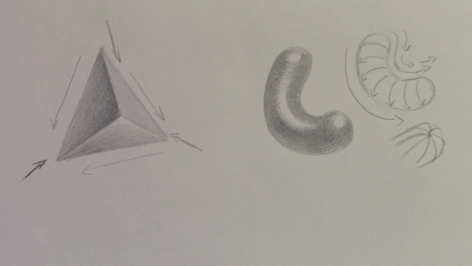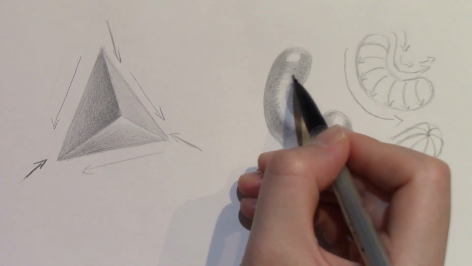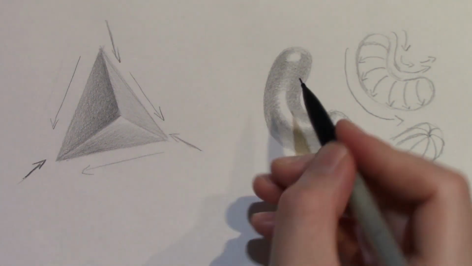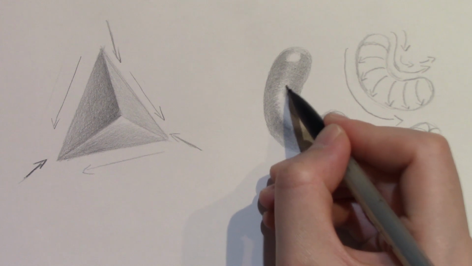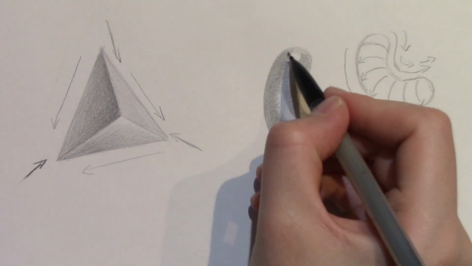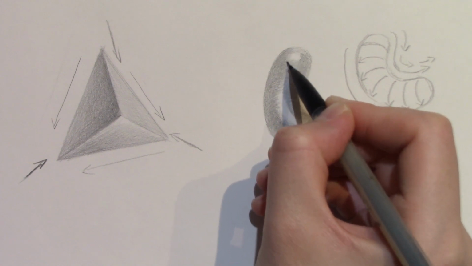If it's too light, you just add more layers. If it's too dark, then you probably want to go back and erase a little bit, but we try to prevent adding too much most of the time, because it's easier to add more than to take away. If it's not dark enough, you just add more layers. But yeah.